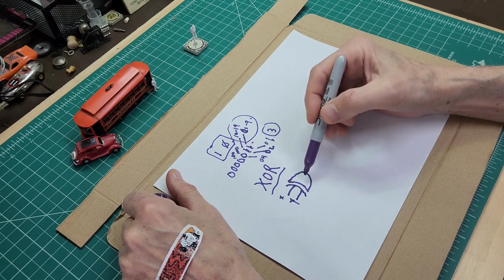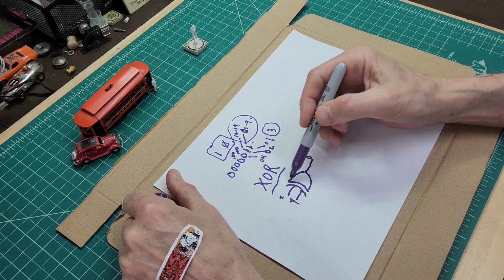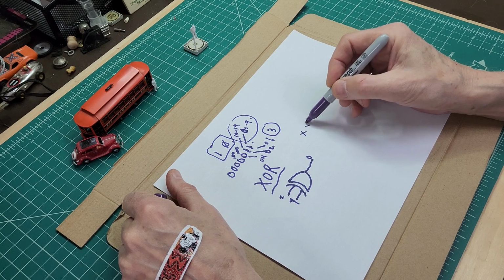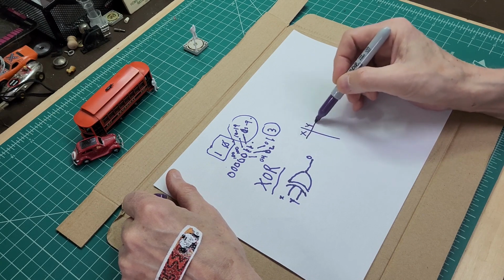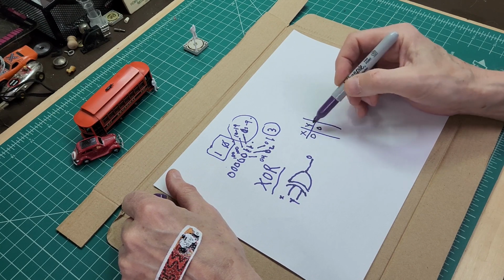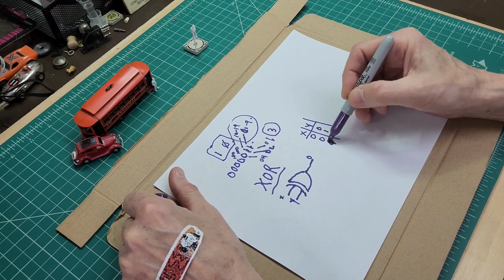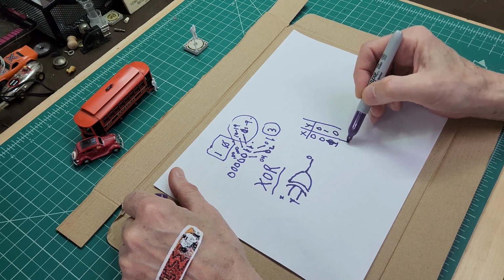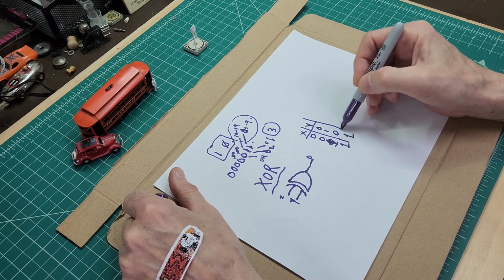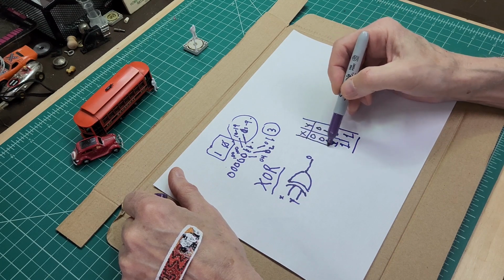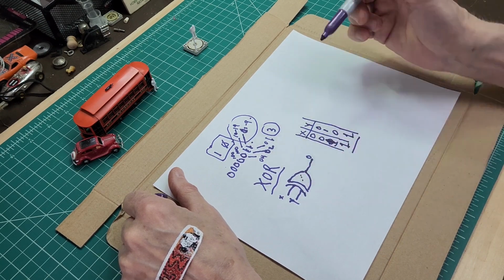If we create a small table of the possibilities, we have 2 zeros, or a 0 and a 1, or a 1 and a 0, or a 1 and a 1. So those are our 4 combinations for inputs to our XOR gate.